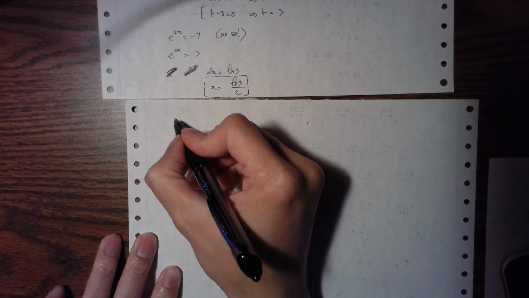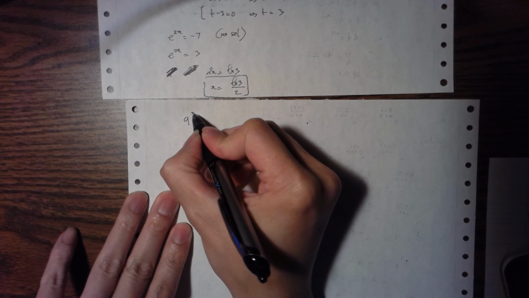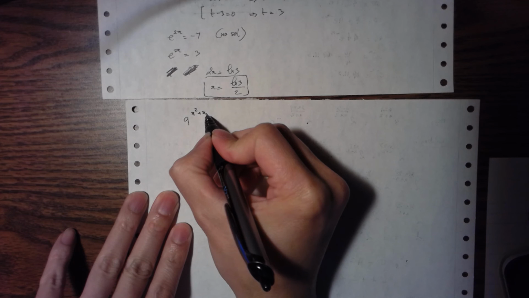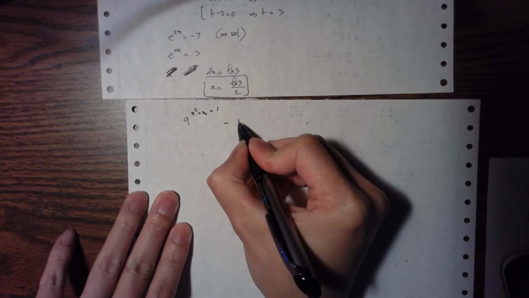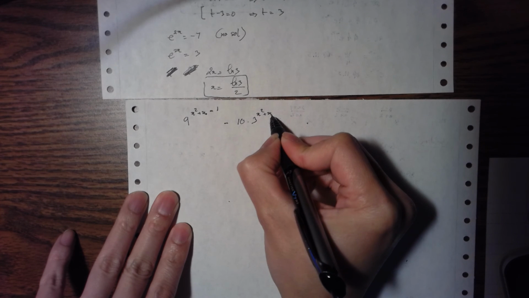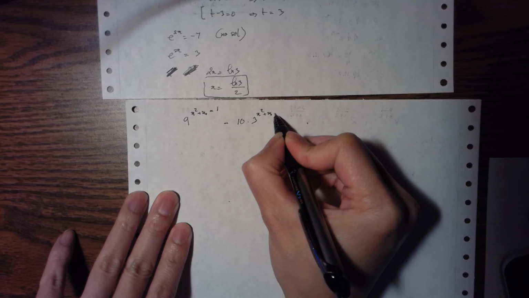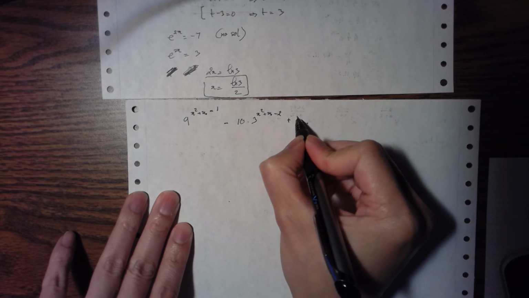I want you to solve 9 raised to x squared plus x minus 1, minus 10 times 3 raised to x squared plus x minus 2, plus 1 equals 0.